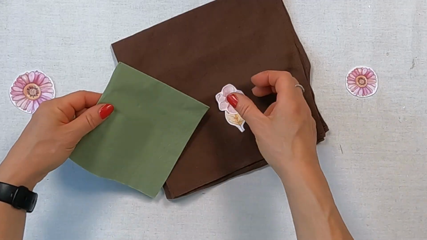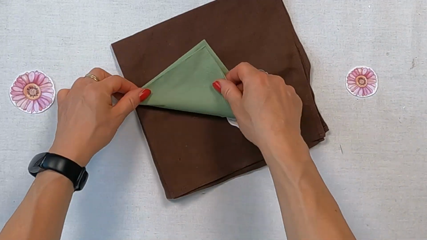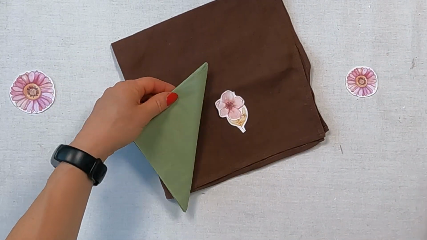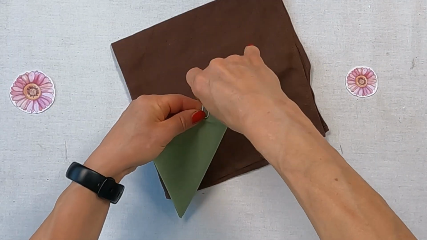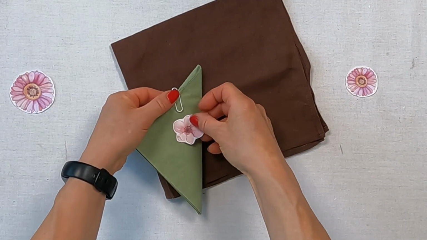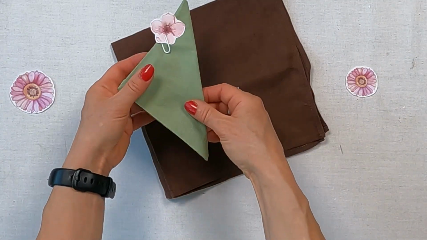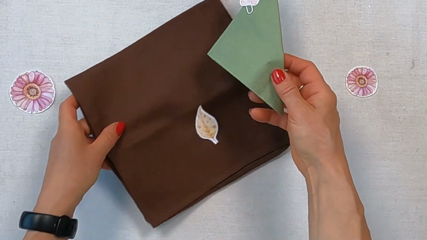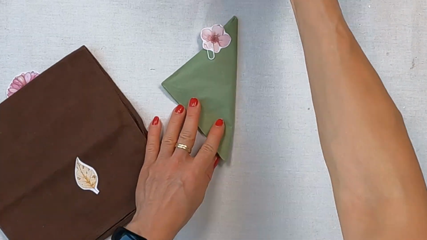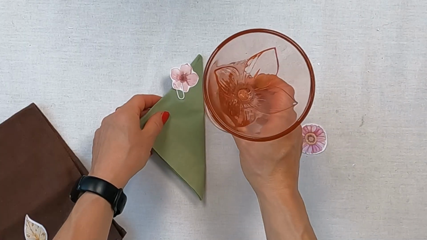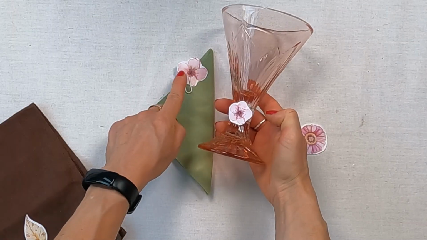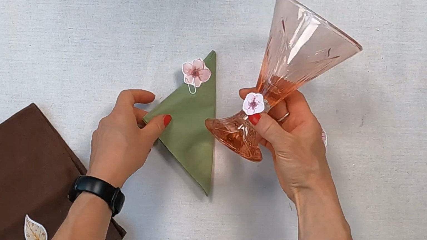This is a very simple way to use the napkins. I just use a paper clip alongside a picture, add the little picture to it, and voila, you have your beautiful little table set. I like using the same types of flowers if I'm going to put them on the same table.